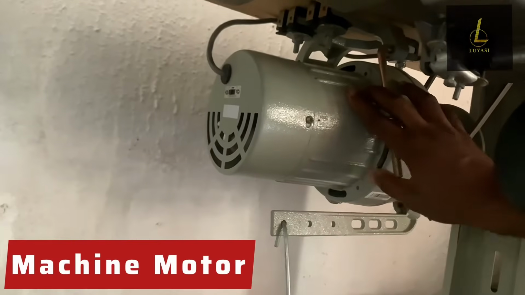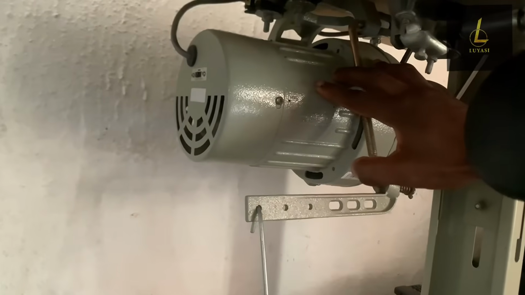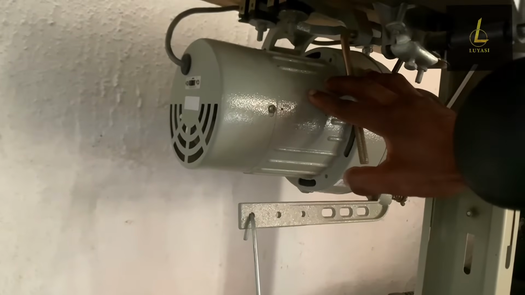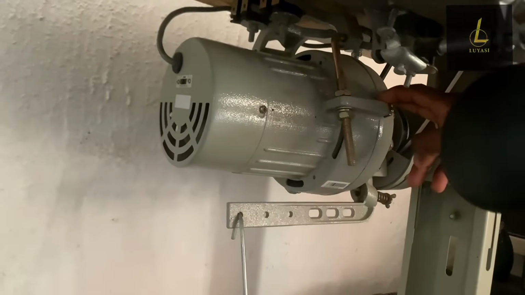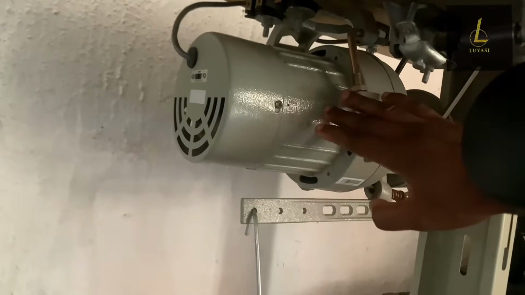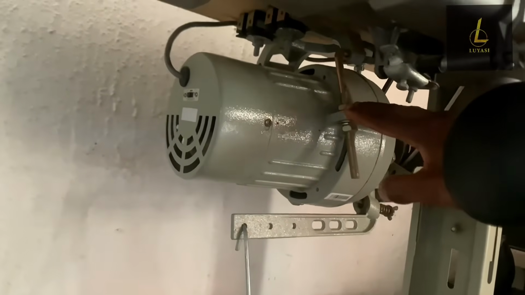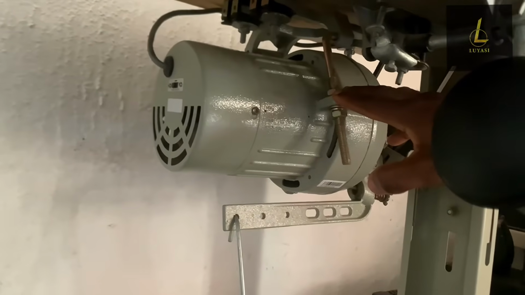This is the machine motor. Now, this is what actually powers the machine. It's actually a very powerful motor. It runs on a very high speed. That's why industrial sewing machines are usually very fast. Industrial sewing machines usually come in two types. We have the ones that come with an industrial motor like this, and we have the direct drive industrial sewing machine. I'm going to make a separate video where I explain the differences between the two.